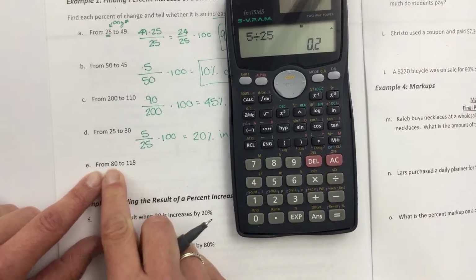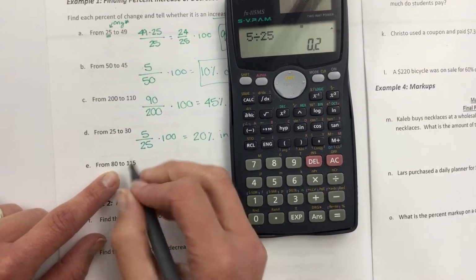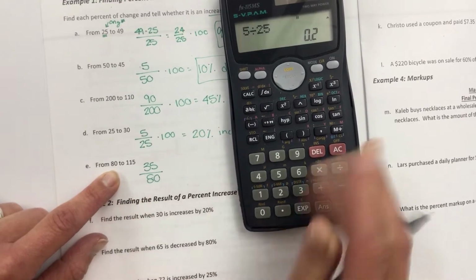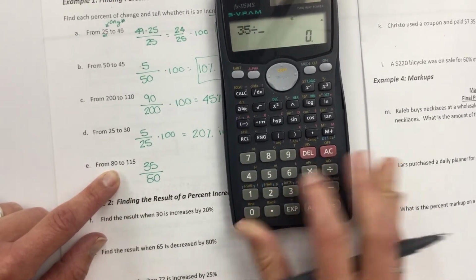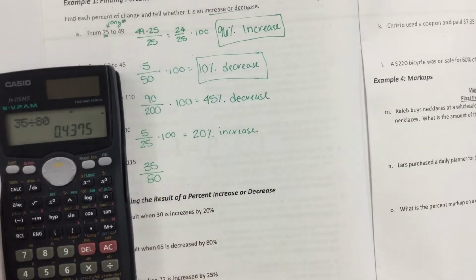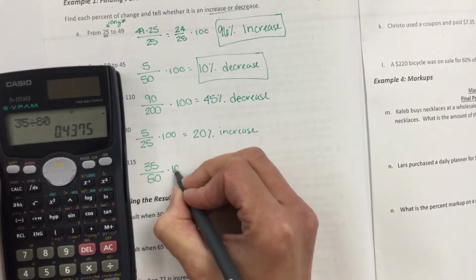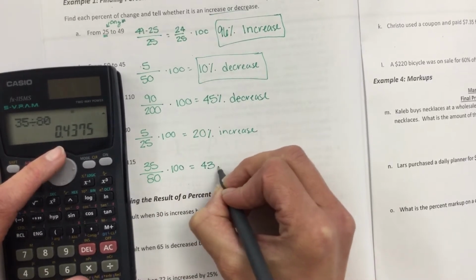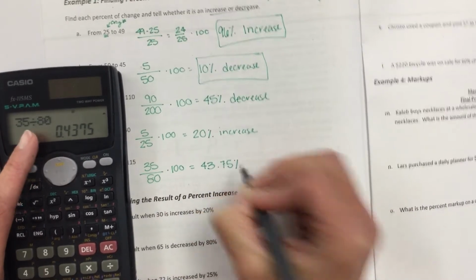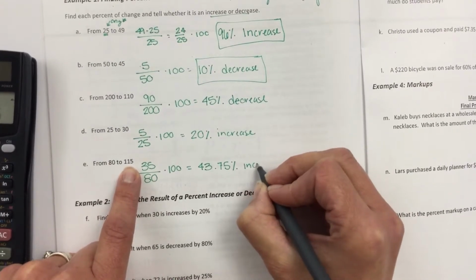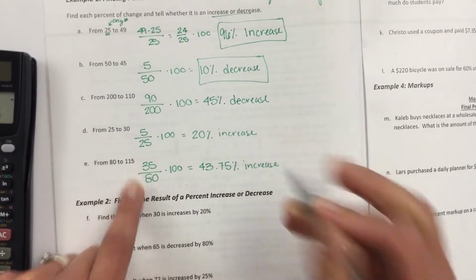The next one, 80 to 115, would be a change of 35 divided by the original, which is 80. 35 divided by 80 gives me kind of a bigger decimal here, times 100. I'd move that over 2 places, 43.75%, and it went from 80 to 115, so that's an increase. Okay.